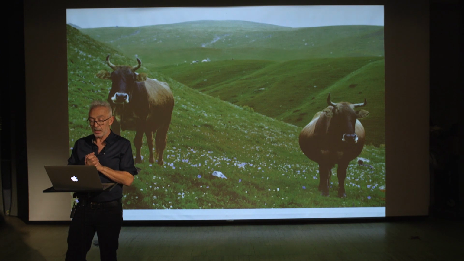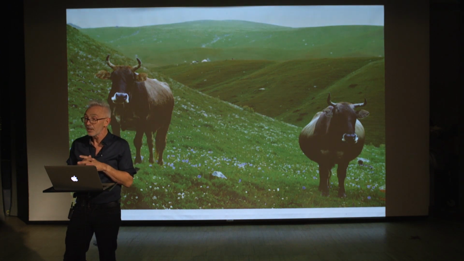So that's really it. So I'll just leave this to you, with these two ruminants ruminating about life in a Chiswick meadow. So thank you very much.